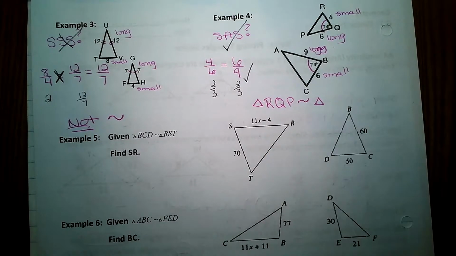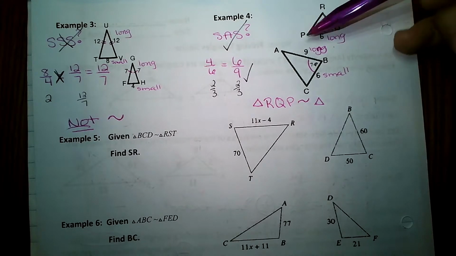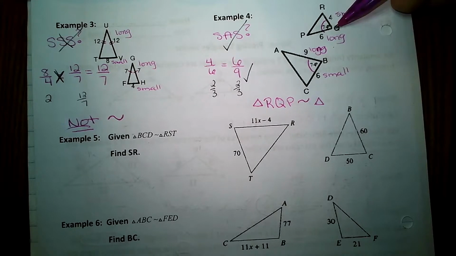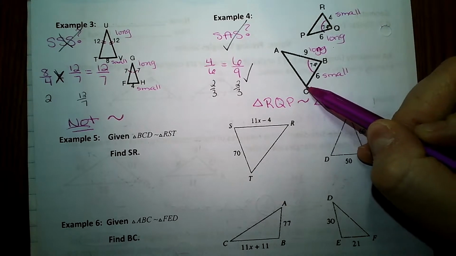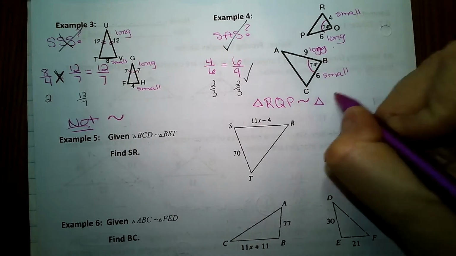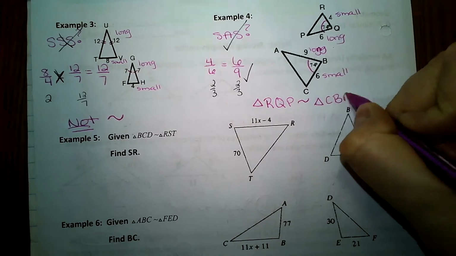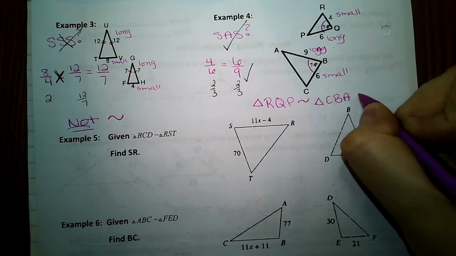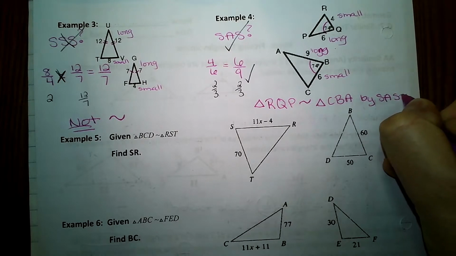Now, we have to make a similarity statement, so we have to match up angles. Angle R to angle Q to angle P goes down the small side, out the long side. To match that up, I have to start at angle C, go up the small side to angle B, and then down the long side out to angle A. And these are similar by the SAS similarity postulate.